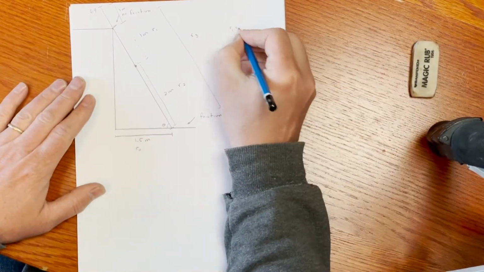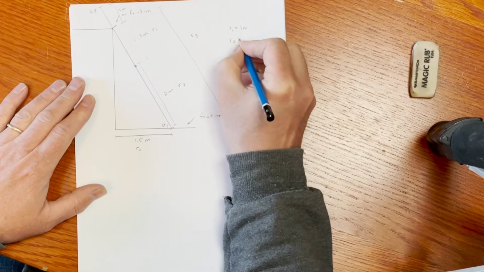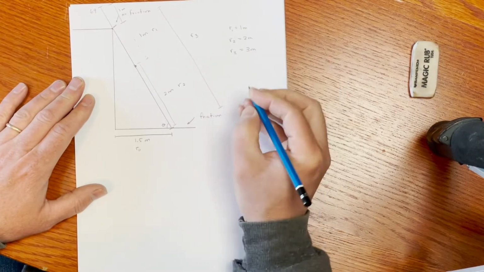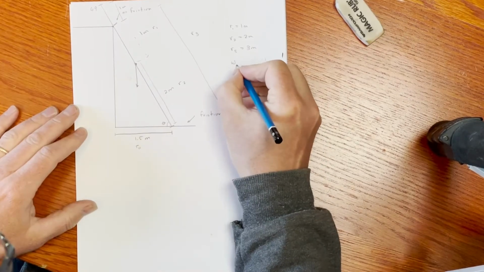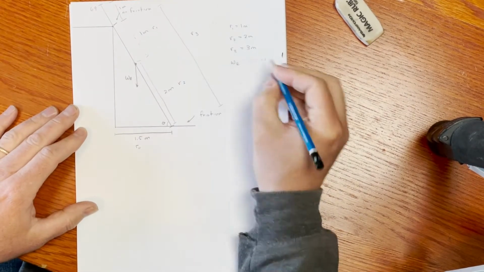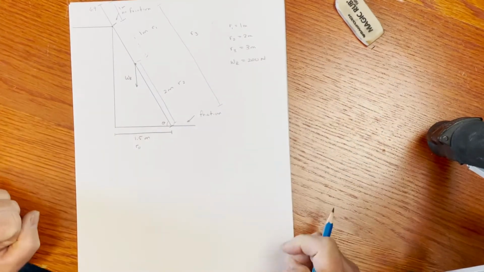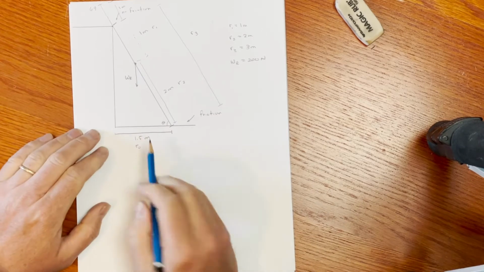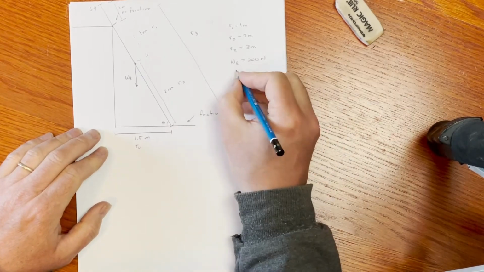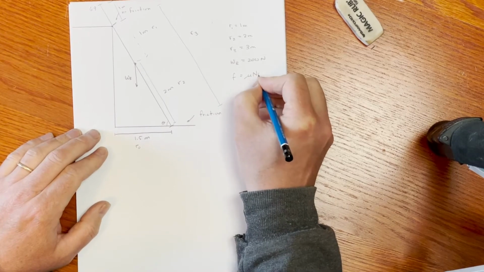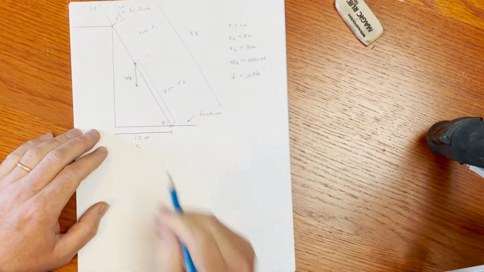Okay, so we know that R1 is equal to 1 meter, we know that R2 is equal to 2 meters, we know that R3 is equal to 3 meters. We're given the weight of the ladder, WL, is equal to 200 newtons. Okay, so again, we're going to try to find the frictional force that's happening right here. Remember, frictional force is proportional to the normal force. We'll call that normal force on the floor. And we have no friction acting up here.